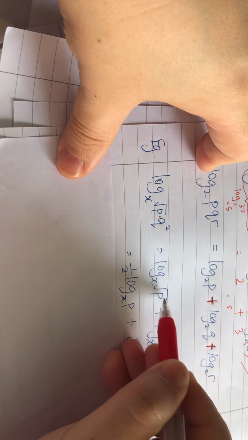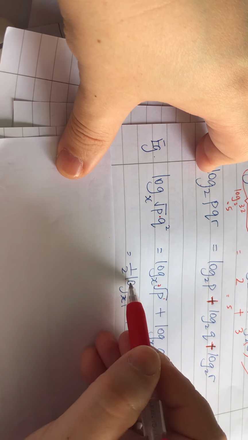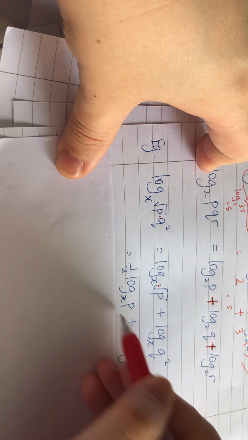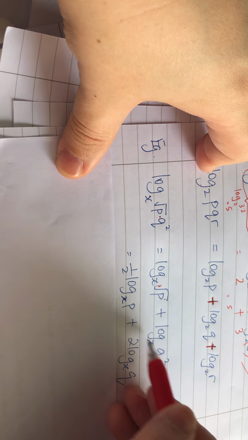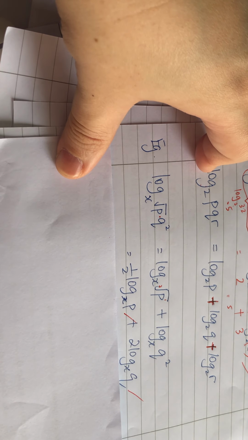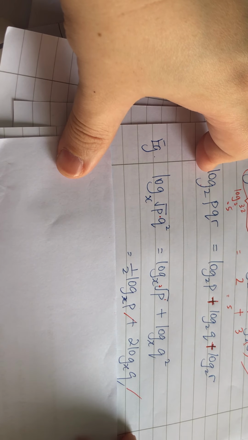Then I want you to know how to apply the power law also. Remember I told you this means p to the power 1, this means root 2, so it is p to the power half. Half I can bring down, right? So it's like that. Then this one, the 2 I can bring down, right? So it's like that. Okay, clear? We are applying 2 laws in the same line of working.